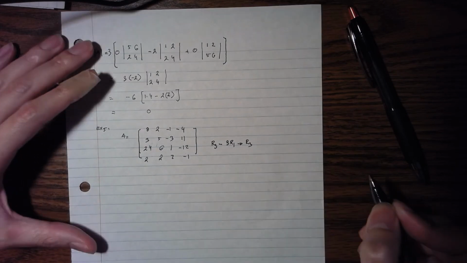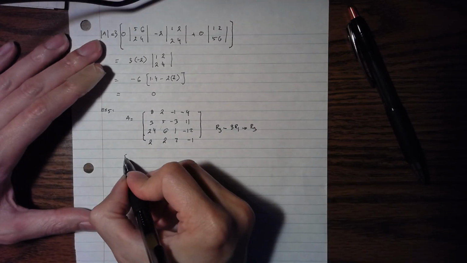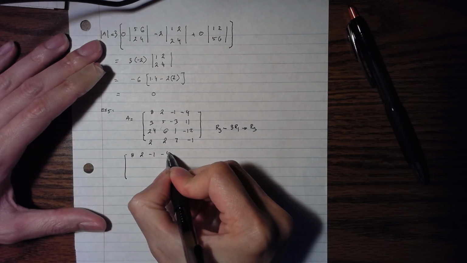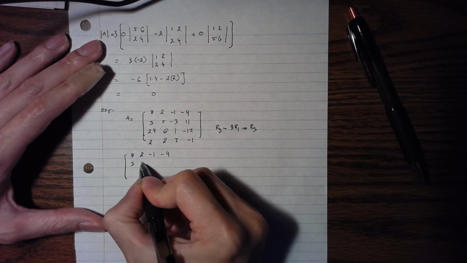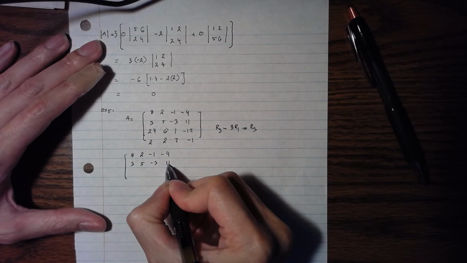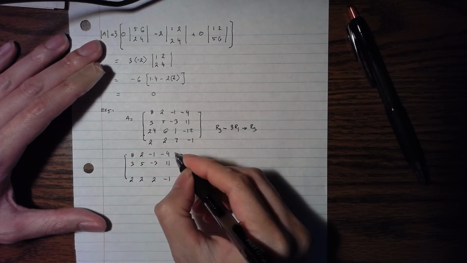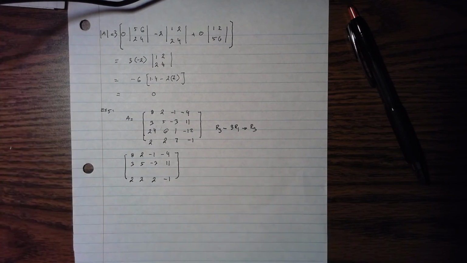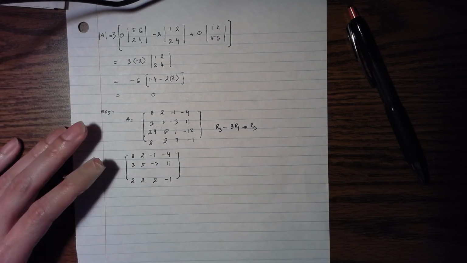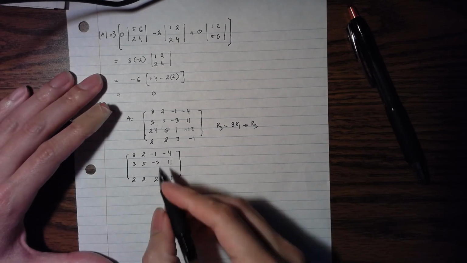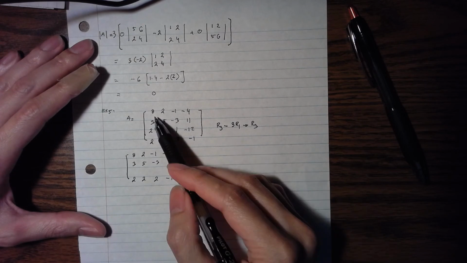Then my new matrix will be what? This I keep, and this I keep. Okay, 2, 2, 2, negative 1. Okay, so R3 minus 3 R1, the first entry is going to be 3 minus 3, so we have 0, right?